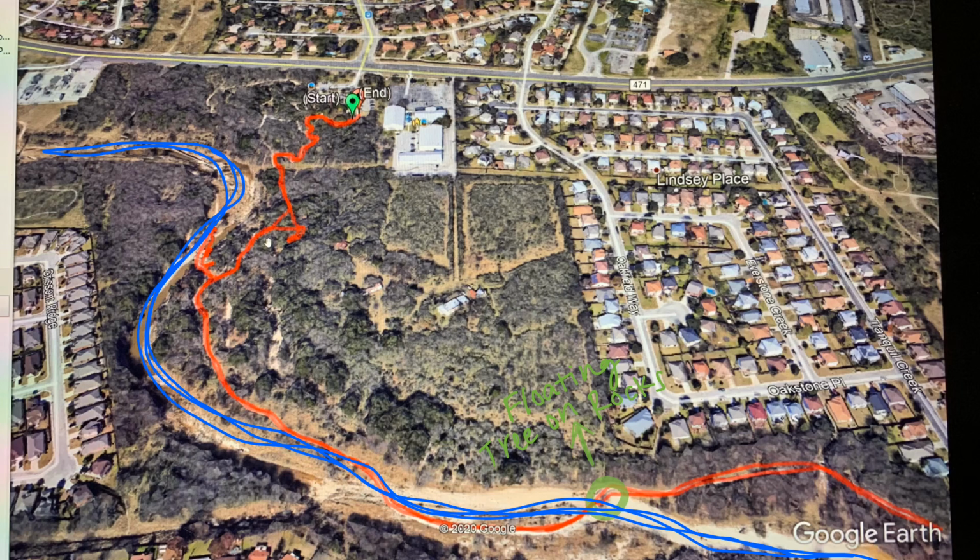There are some really shallow sections that have water, but it is not flowing at all. And the green circle is where I took the photos of this stream.